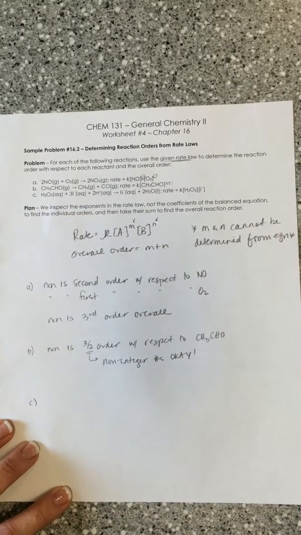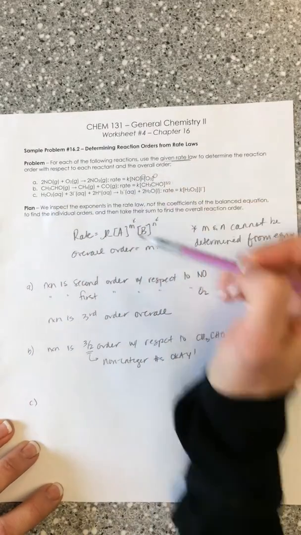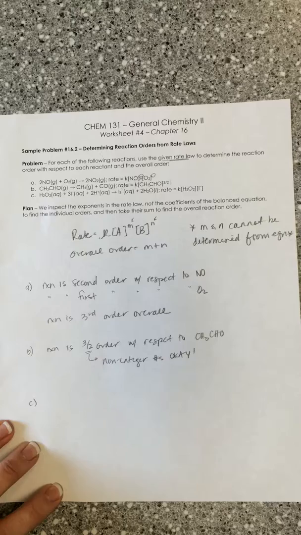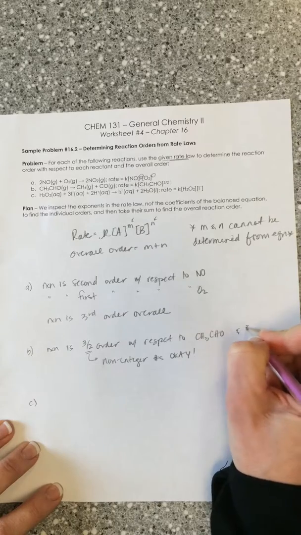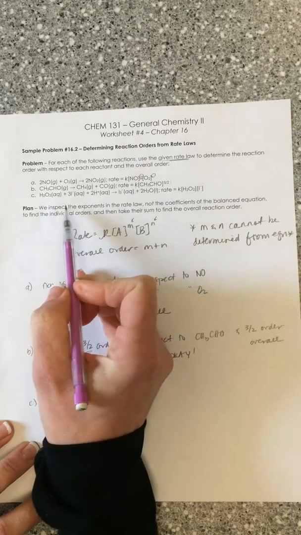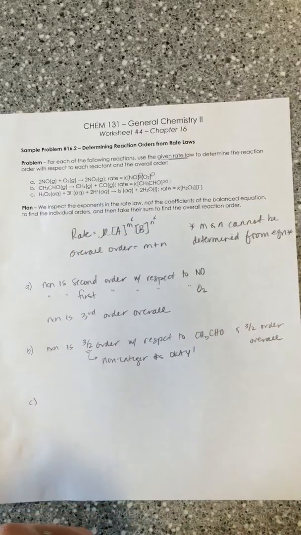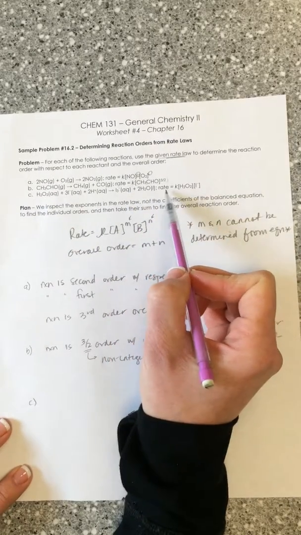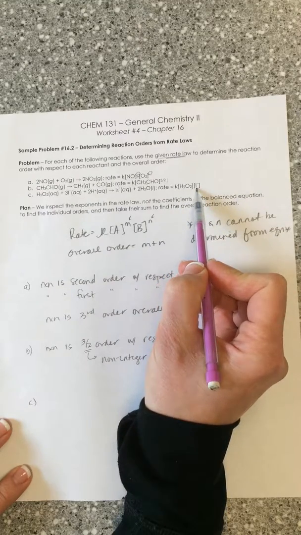The last part of this sample problem highlights an important thing and why they actually gave us the reaction equations. You might say that for these first two problems, we didn't even have to look at the reaction to answer the question. Just to highlight, it's 3/2 order with respect to CH3CHO and 3/2 order overall, because it asks for each reactant and then overall order. What's highlighted in part C is an important thing to think about in terms of why they gave us the reaction. If we look at the rate law, rate equals the rate constant times the concentration of peroxide times the concentration of iodide.